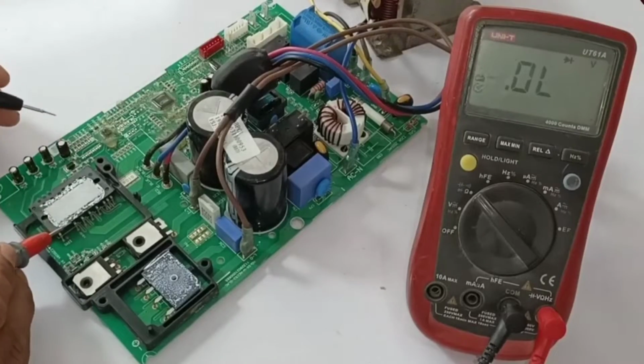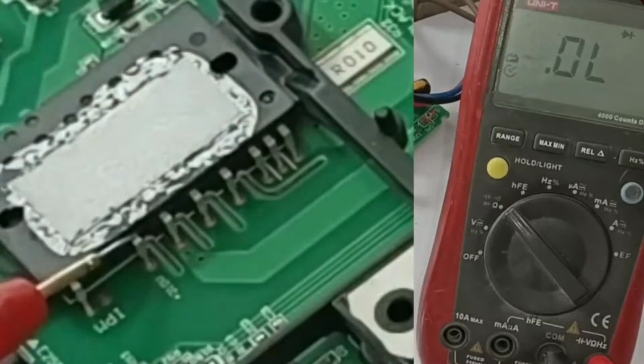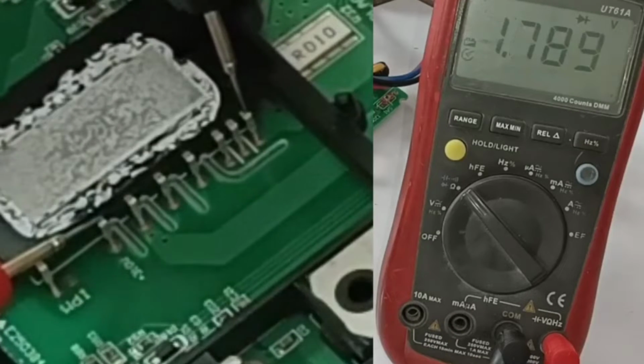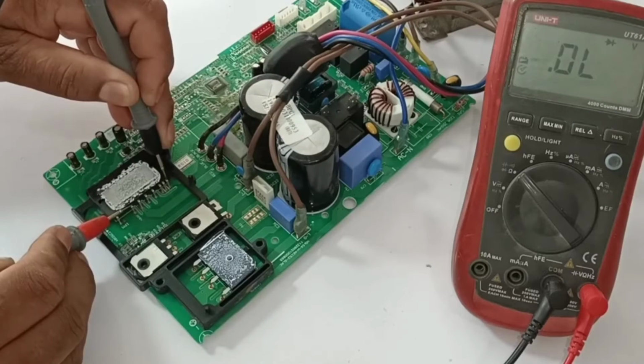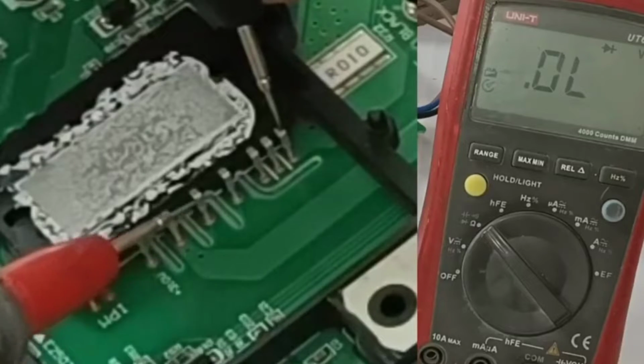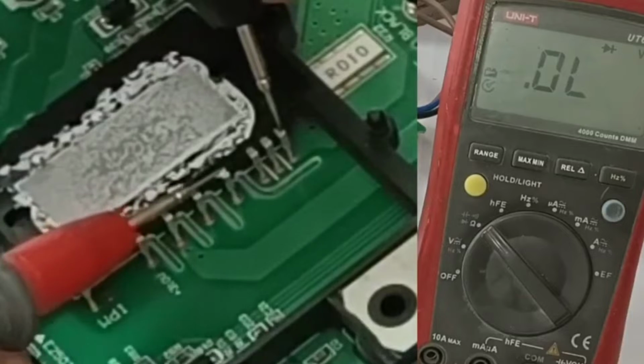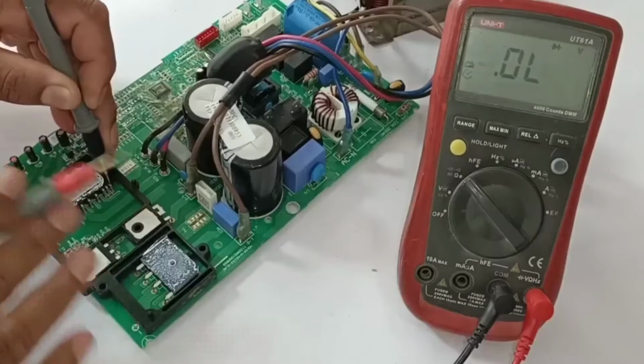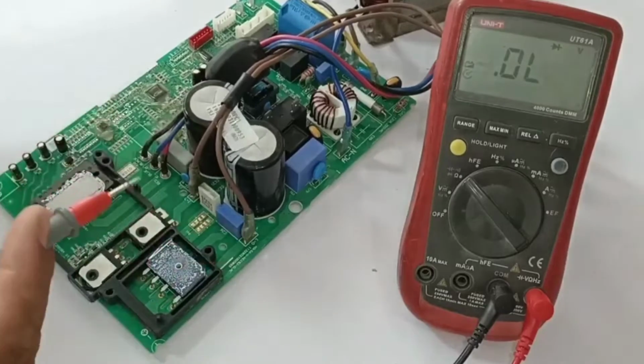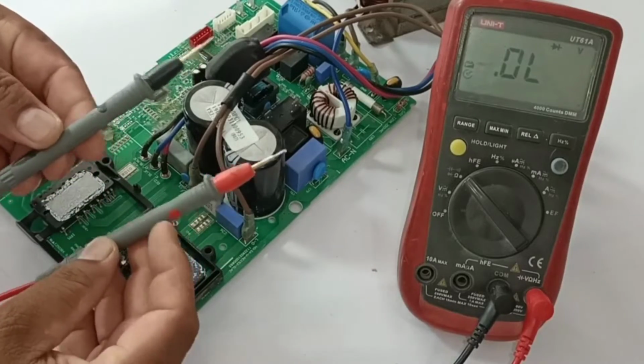I will place the red probe on the positive pin of the IPM, the black probe on the negative pin of the IPM. A voltage drop is shown on these pins and then disappears. When such a thing happens, it means that IPM could be fine. No reading should be shown on the next pins of the IPM. No reading is shown on the next 3 pins. This means the IPM is okay.